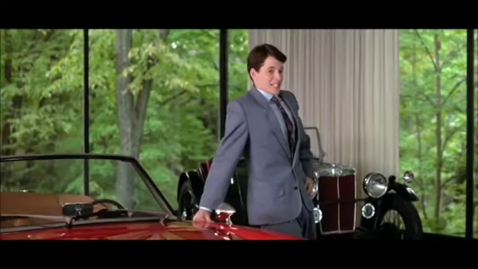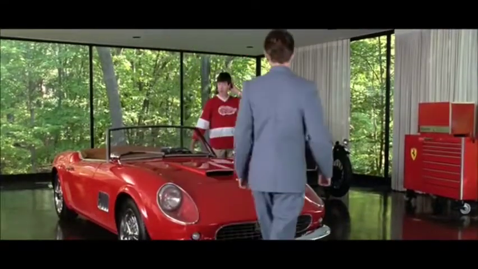Ferris, my father loves his car more than life itself. Hey, remember how insane he went when I broke my retainer? Huh? Come on, that was a little piece of plastic.